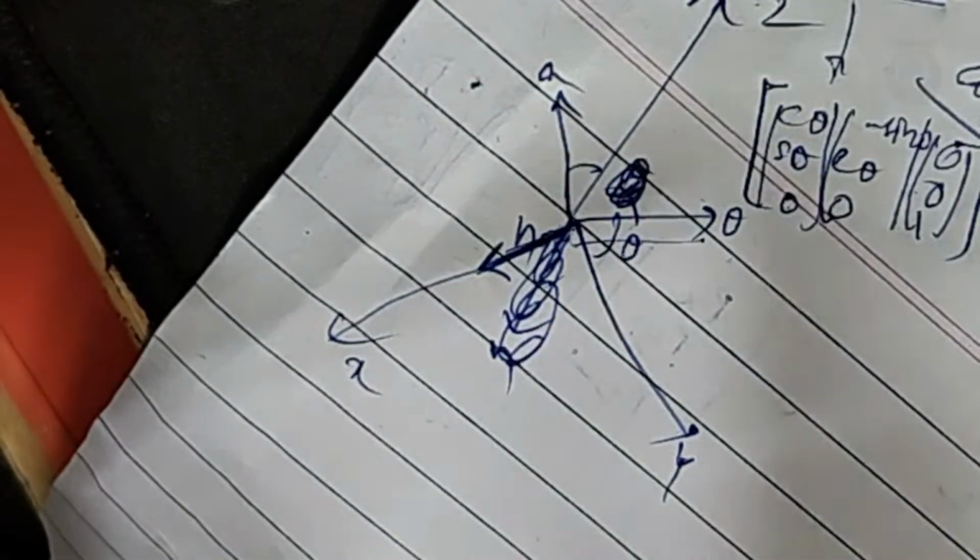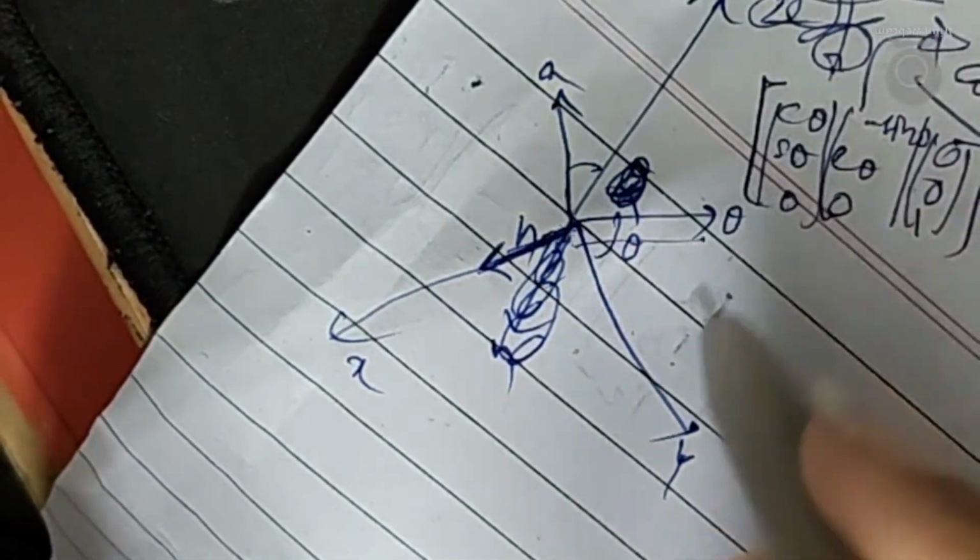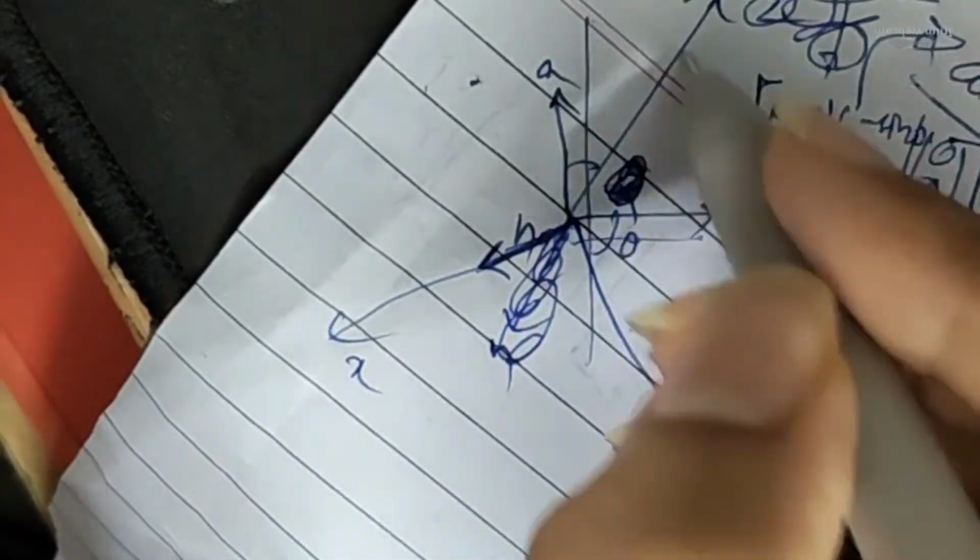Oh, wait, this is about Z. So forget this for a sec. Yes, we have this equation ready, but I guess that will become a lot more overcomplicated. We could use this. Yes, this is a really good one.